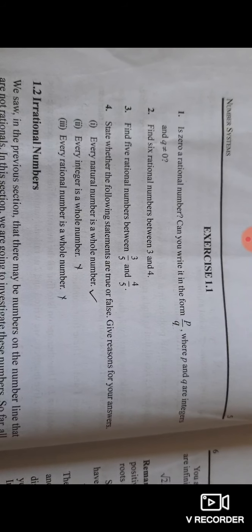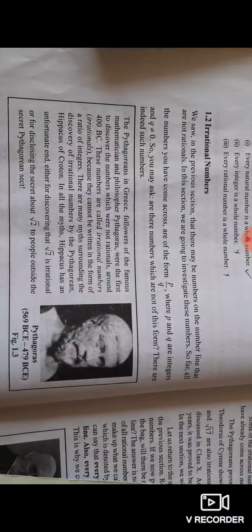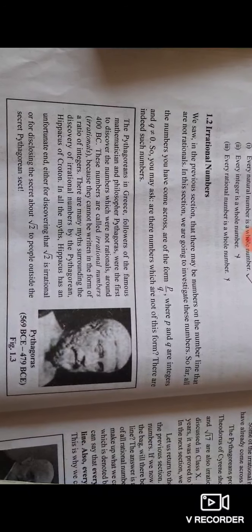So after studying rational numbers, today we shall get an idea about what irrational numbers are. The next topic in your textbook is irrational numbers. We studied that a rational number is a number which can be expressed in the form of p by q, where q is not equal to 0. The opposite of that statement is the definition of an irrational number. You can see the definition in your textbook: a number s is called irrational if it cannot be written in the form of p by q, where p and q are integers and q is not equal to 0.